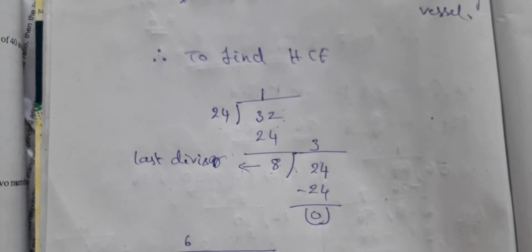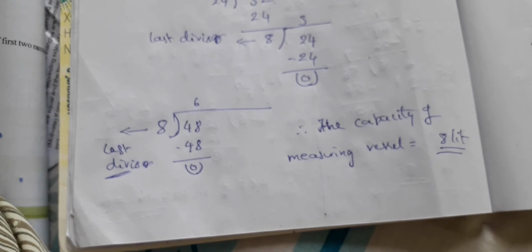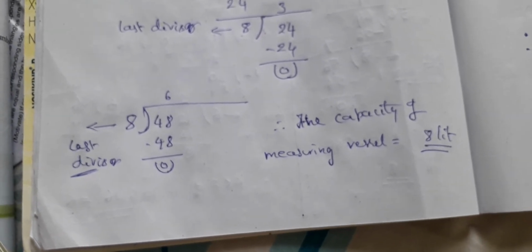Then this part. Then again the last part.